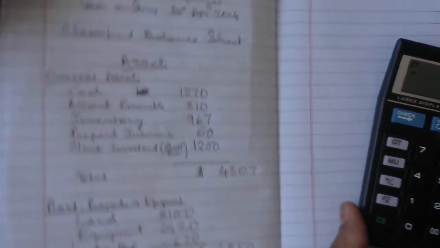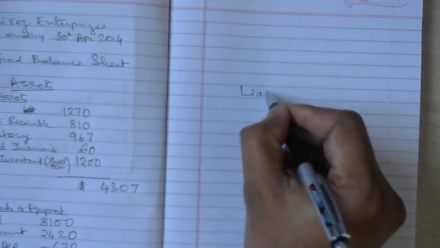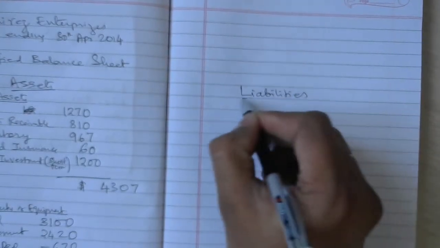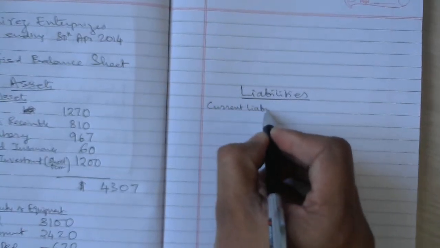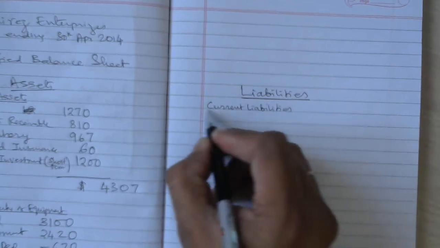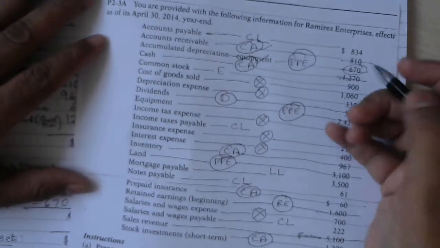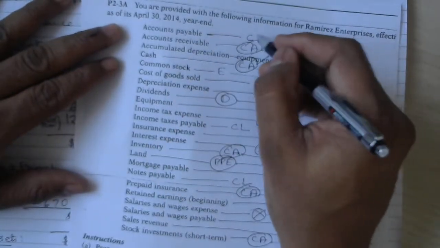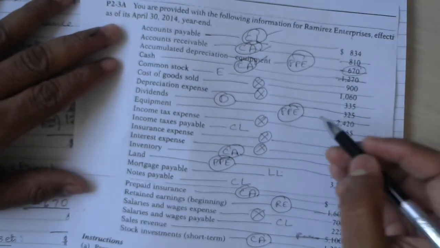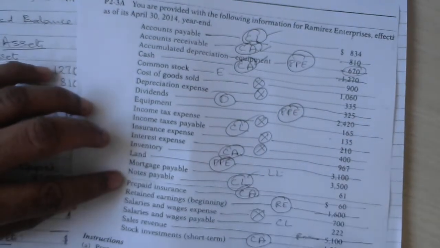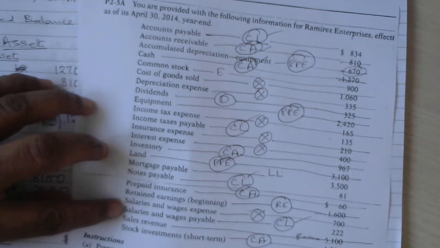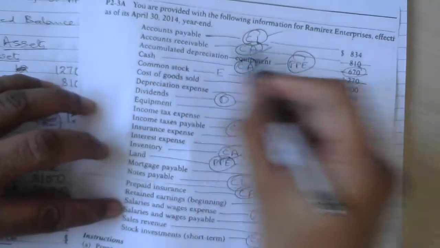Now let's go on to the liabilities side, and current liabilities. So what are the current liabilities? Again, check in this. I have accounts payable, 1 CL, another CL, another CL, another CL. 4 current liabilities are there. So let me go one by one. Accounts payable.